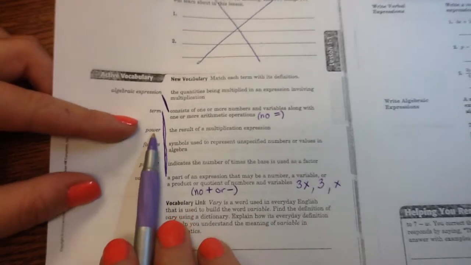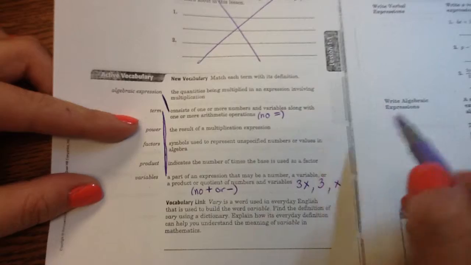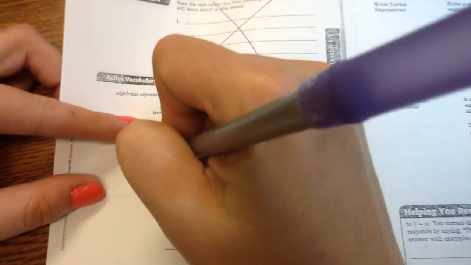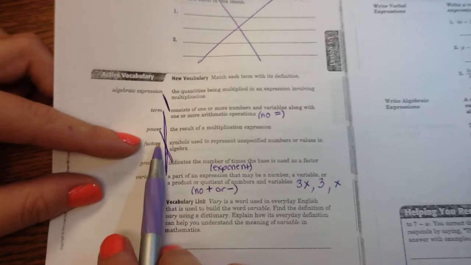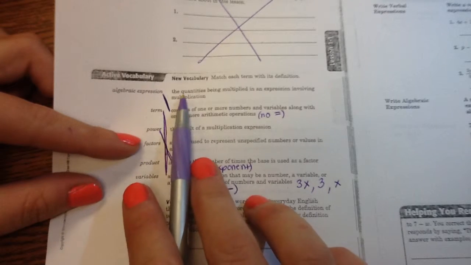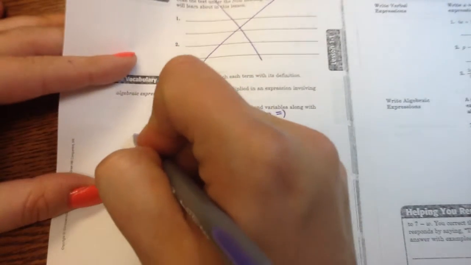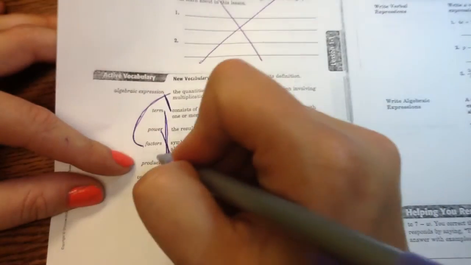Power. This one should be a review. This indicates the number of times the base is used as a factor. It's also known as an exponent. Power and exponent, same thing. Factors are the quantities being multiplied in an expression involving multiplication. So you guys know what factors are. You learned about those a long time ago. Those are the two pieces that you multiply together. The product is the result of a multiplication.